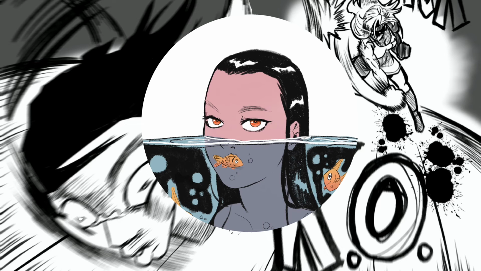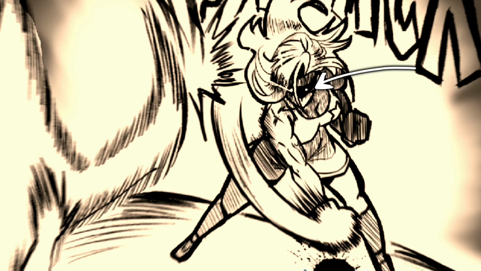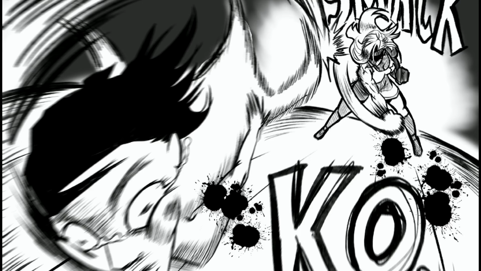Oh, and the last detail I added, my favorite little thing of this scene, is the light coming from Barbie's eyes. It increases her intimidation factor. I almost think it makes her look monstrous, a force to be reckoned with in the ring.